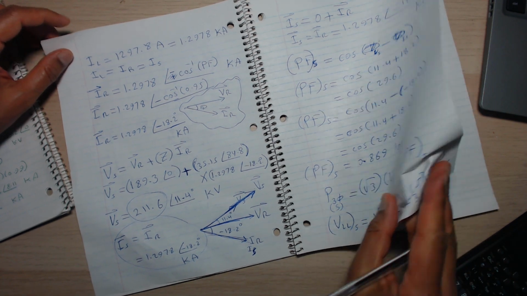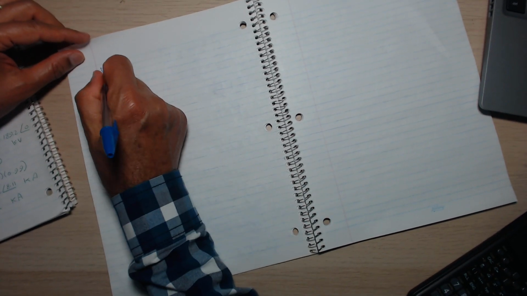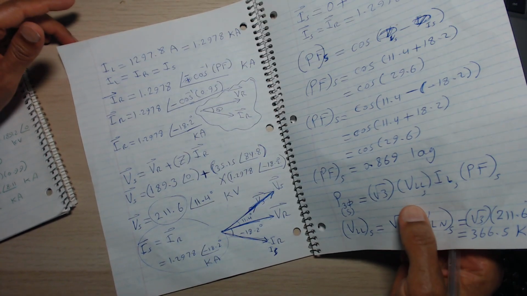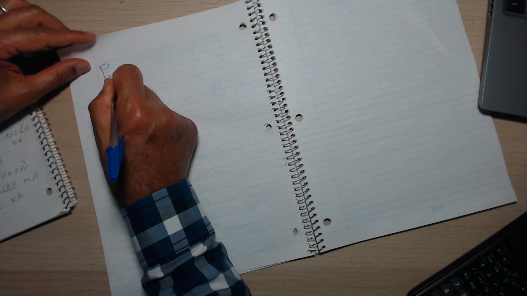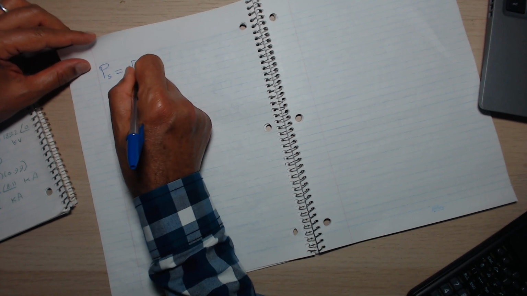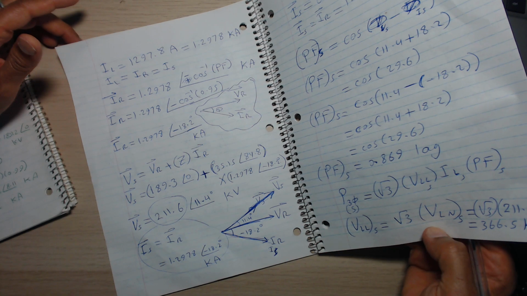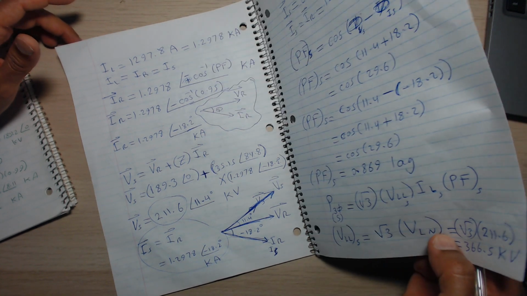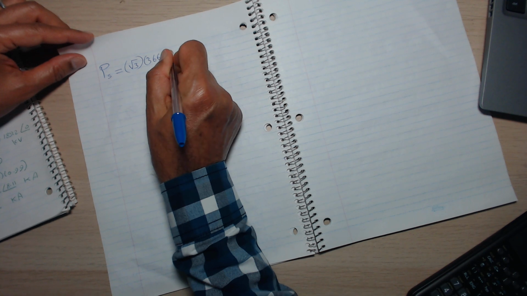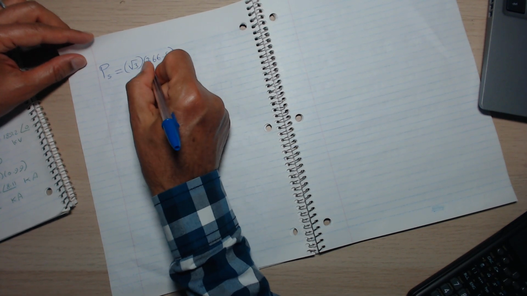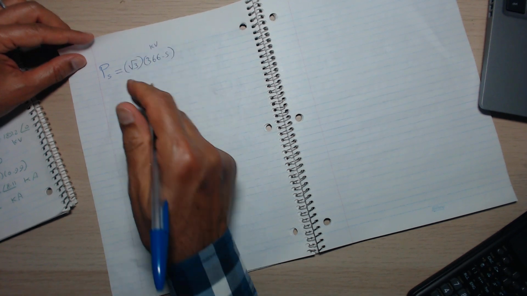So if you apply this formula, power at the sending side is equal to root 3 times line to line voltage, 366.5. This is in kilovolt, so I'm going to write kilovolt here, and I will tell you why later.